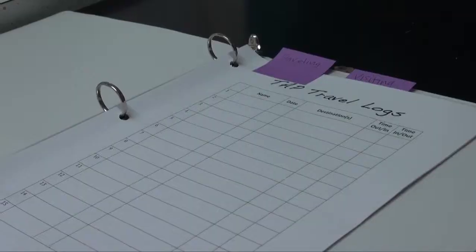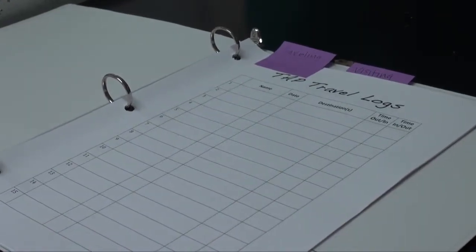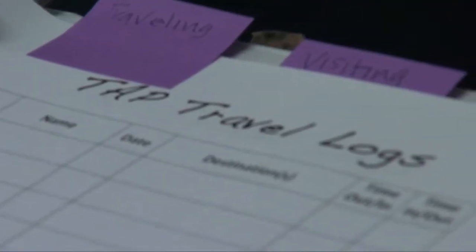When a student returns to TAP, what's the teacher expectation? Students will sign in on the TAP log and bring their travel folder to the teacher so they can ensure that all TAP universals were followed.